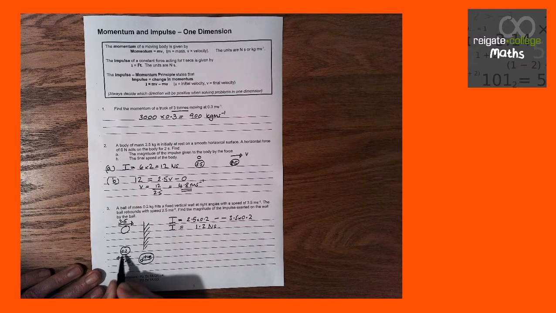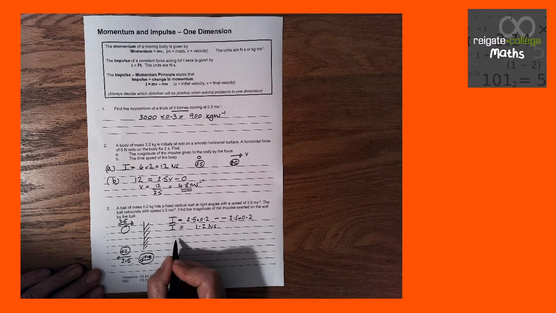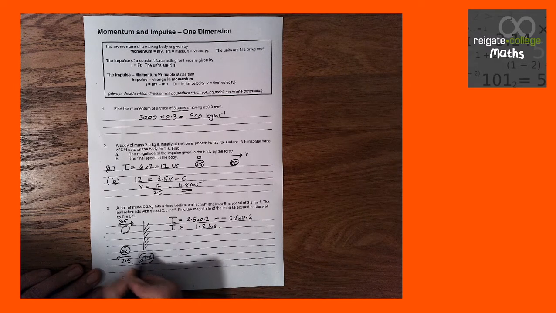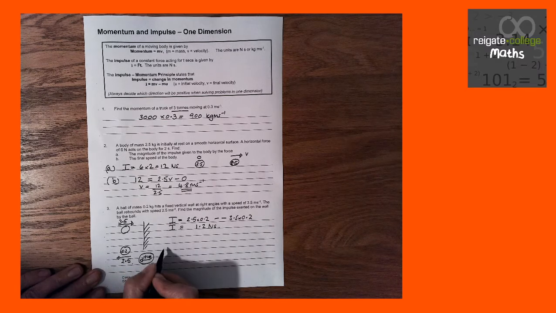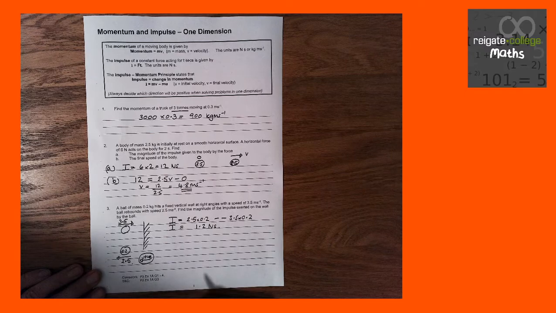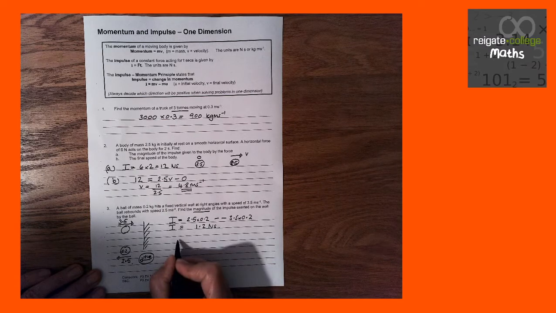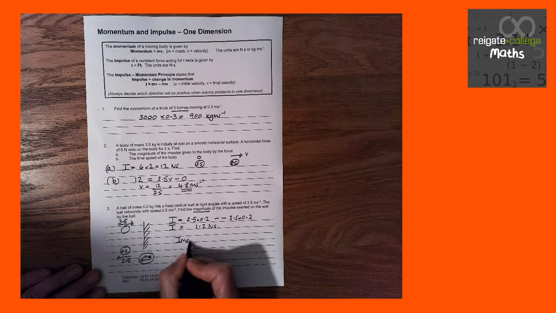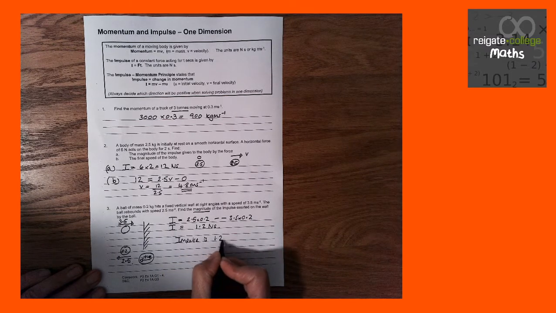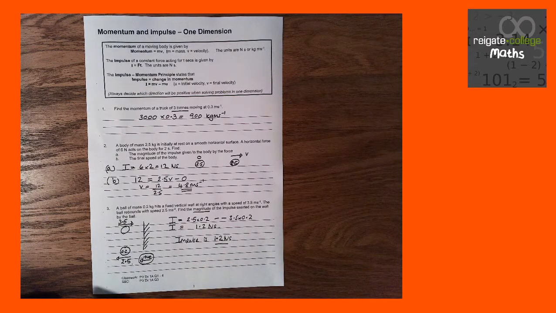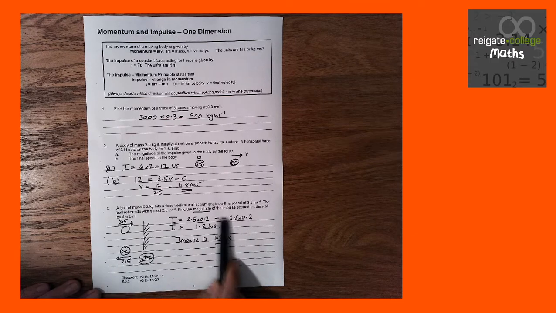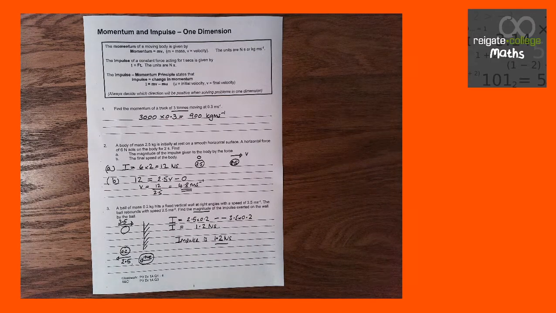But the impulse of the ball on the wall will be equal and opposite. So there will be an impulse of 1.2 Newton seconds in this direction into the wall that the ball exerts on the wall. But the question only asks for the magnitude, so we actually don't need to worry too much about the direction. We can just say that the impulse is 1.2 Newton seconds. So the key point with these questions is to make very clear which direction you're taking as positive, and look out for this sort of expression where you've got a negative, subtracting a negative.